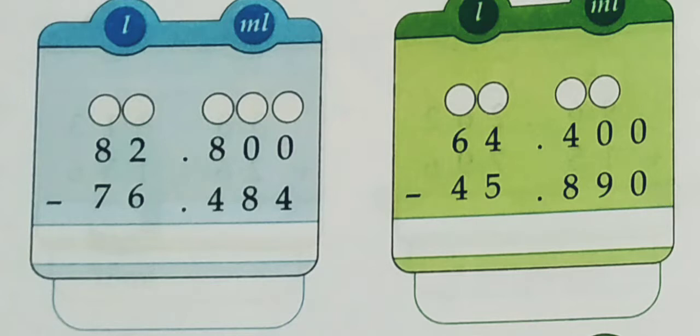Okay, now let's subtract. You can see here the number is 0, and we have to subtract 0, so they are both the same number. So 0 minus 0 will become 0. Now you can see here this is 0, and we have to subtract 9 here. But 0 is nothing here. So for subtracting 9, first we have to make this 0 bigger.